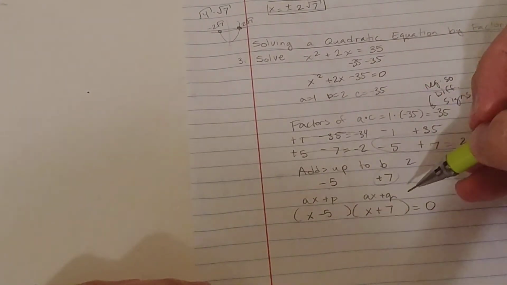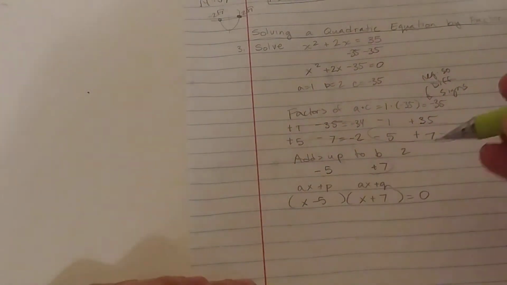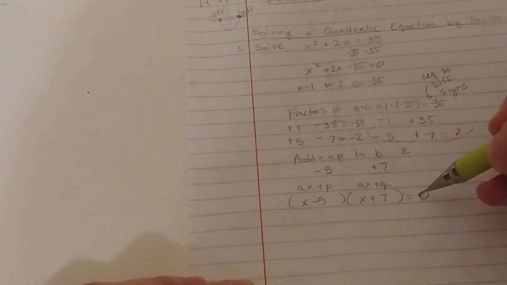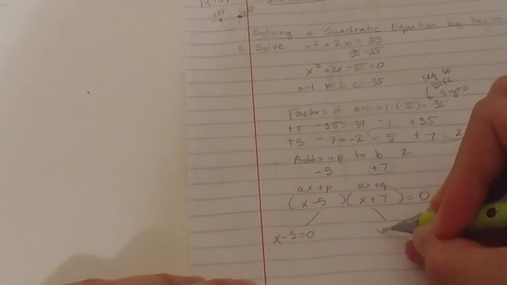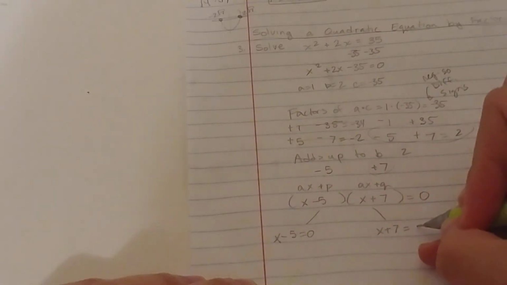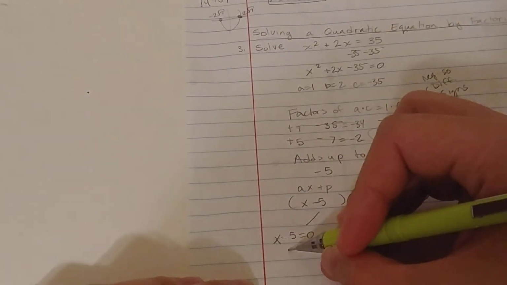Alright, so that's factoring. Now we're going to solve it. So it's a product. They're multiplying each other, and it equals 0. The zero product property tells us that we can just have x minus 5 equals 0, and x plus 7 equals 0. So one of these has to be true. So what we do is we solve for each of those. So we add 5 here.